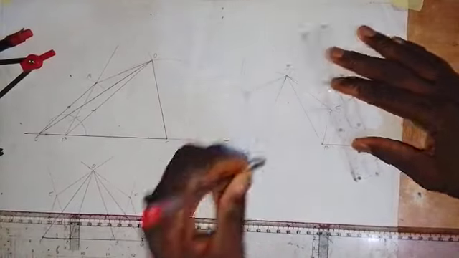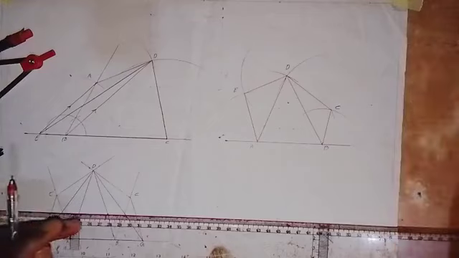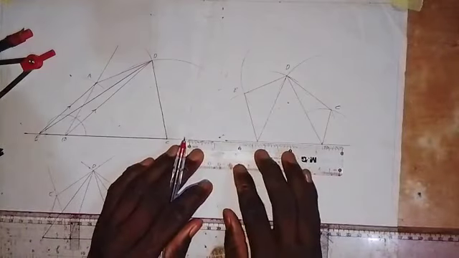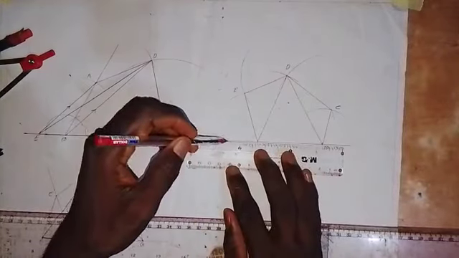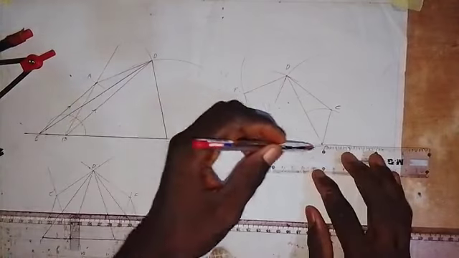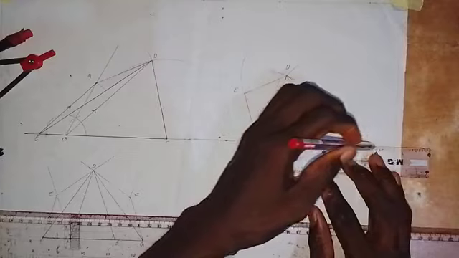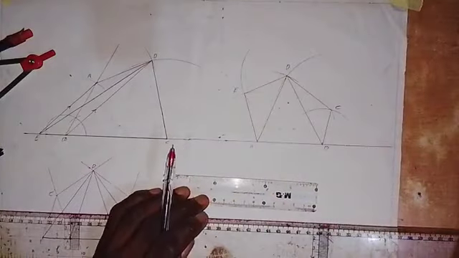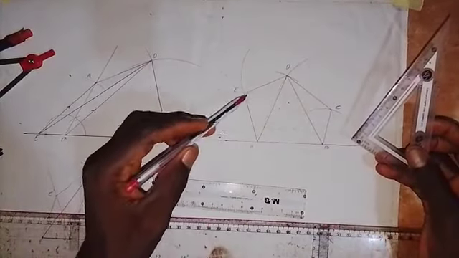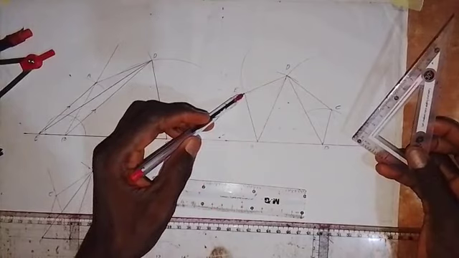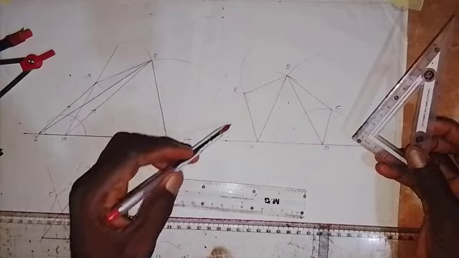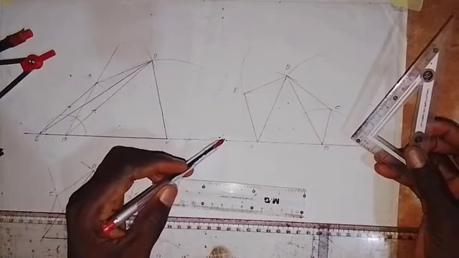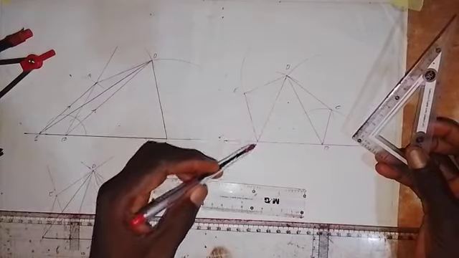Okay, having done this, the next thing that we need to do is extend this line. So we extend this line to this side, and then we also extend this line to this side. Then the next thing that we are going to do is draw a line from point E to touch this line, and the line will be parallel to this line AD.